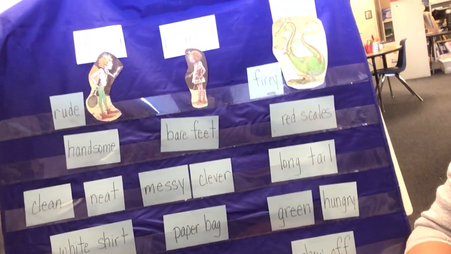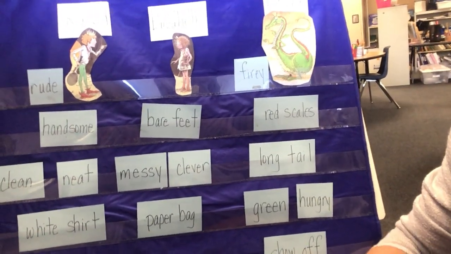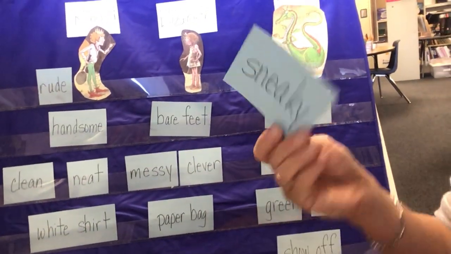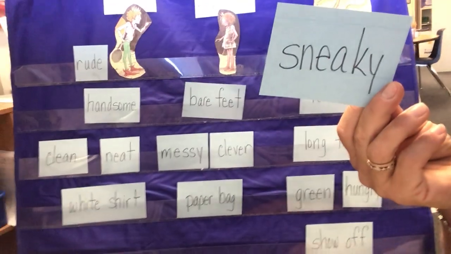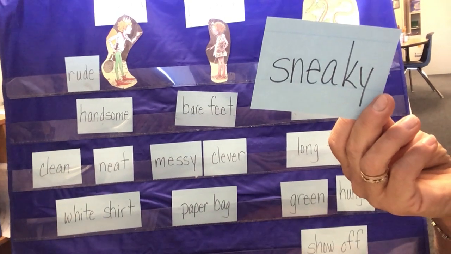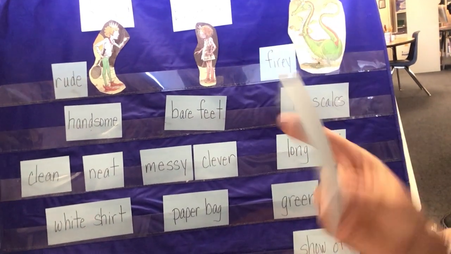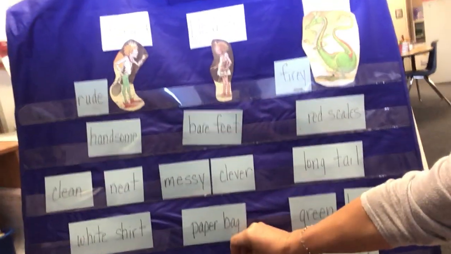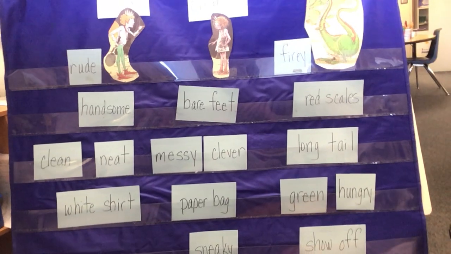Okay, who in here is sneaky? Tried to get something she wanted by being smart and clever. I agree. Princess Elizabeth, she's pretty sneaky. She got that dragon to get tired, didn't she? And to blow out all his fire.